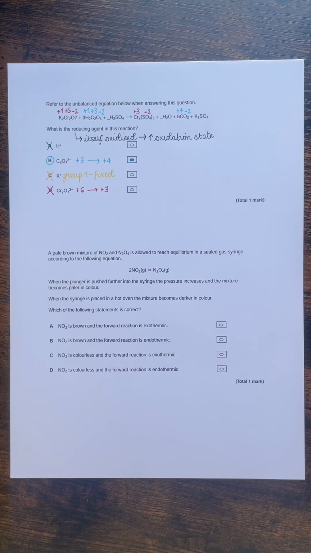And then for the second question, we have a pale brown mixture of NO2 and N2O4, which we've allowed to reach equilibrium in a sealed gas syringe, and we've been given the equation for that. So 2NO2 becoming N2O4. Then we've got some information about how we're going to influence the pressure and the temperature.